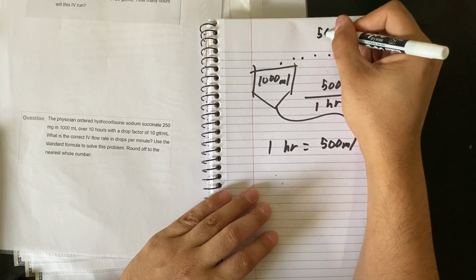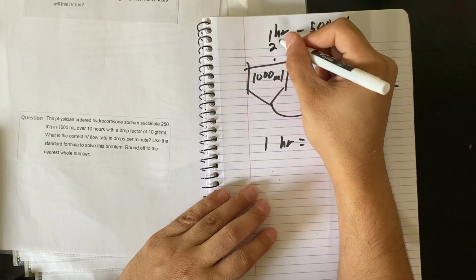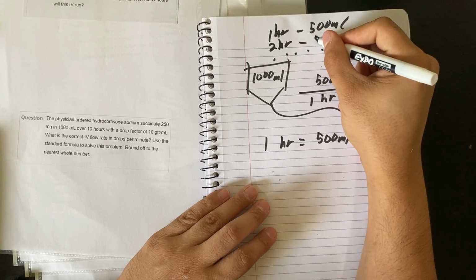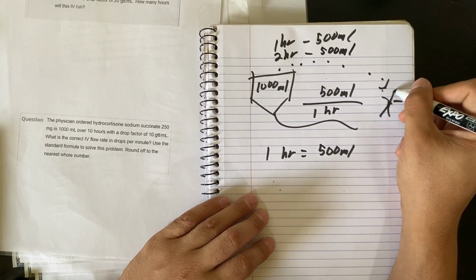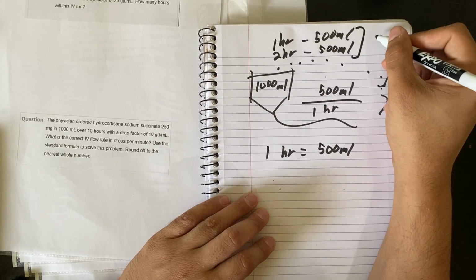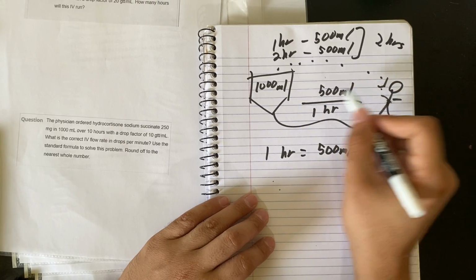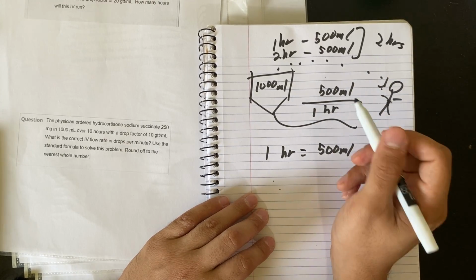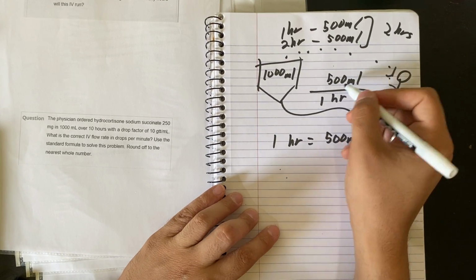So 500 milliliters in the first hour, 1 hour goes by, and then my second hour, hour 2 goes by, and another 500 milliliters are moved from the IV bag to the person. And so it takes me 2 hours to pump 1,000 milliliters into this person at a rate of 500 milliliters per hour.